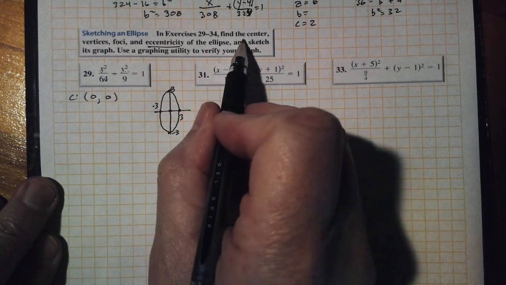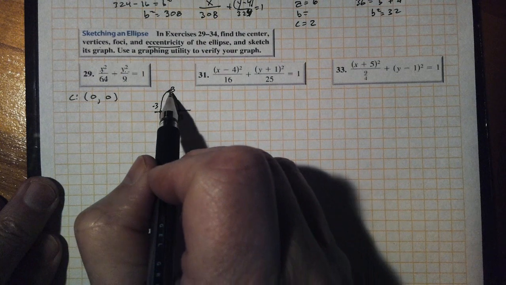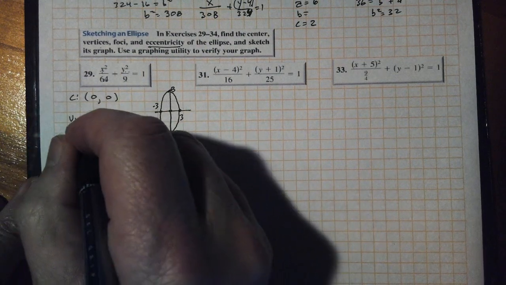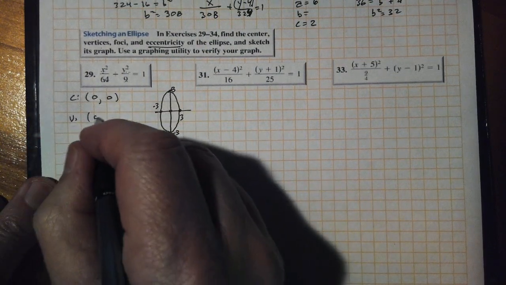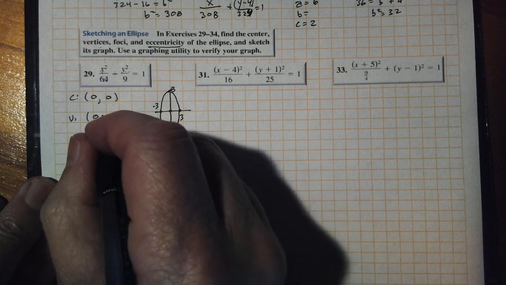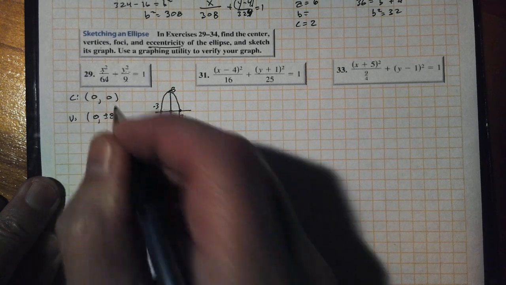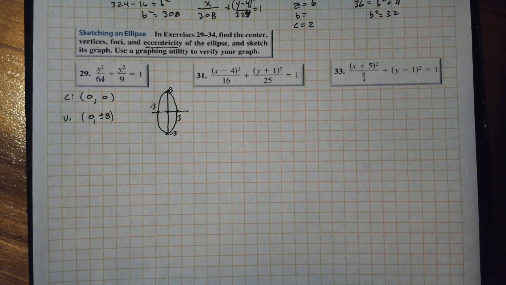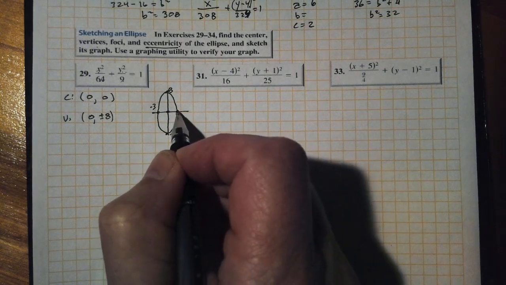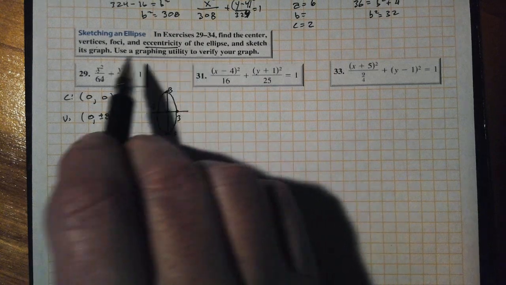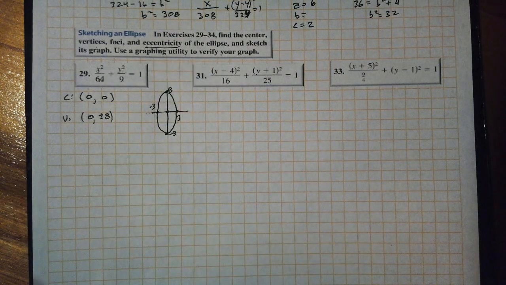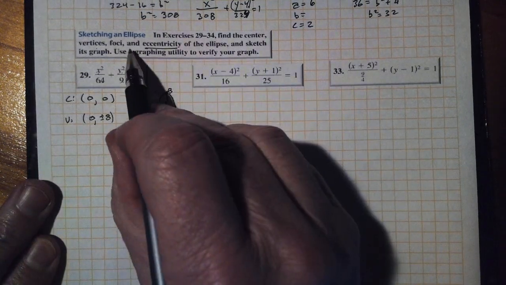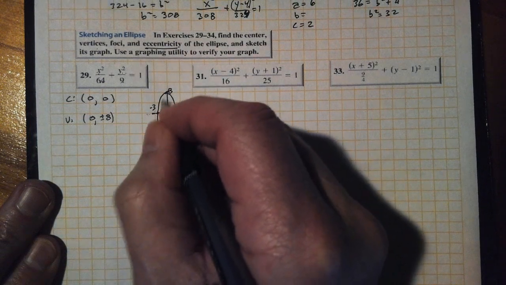What else do we need here? Find the center, find the vertices. So the vertices are at 0, 8 and 0, negative 8. I'm going to reserve the right to maybe talk about the minor vertices at some point, which would be plus or minus 3, 0. But when they're asking for the vertices, they're asking about the major axis. The foci, we need to know the foci.